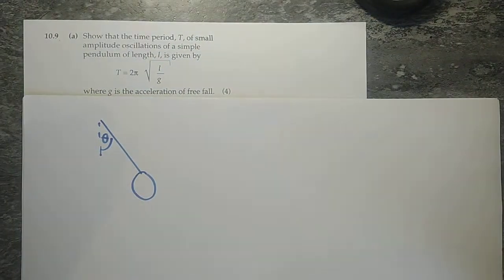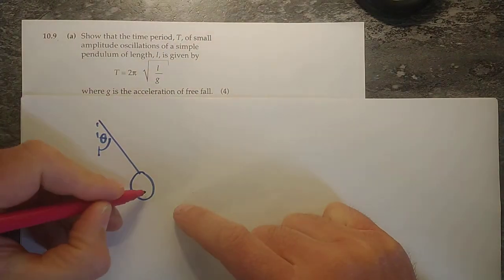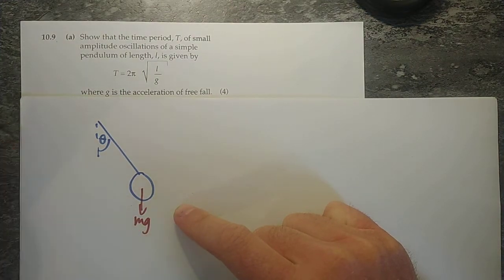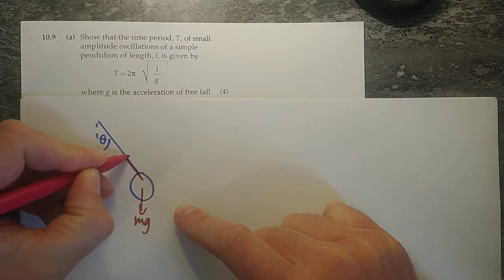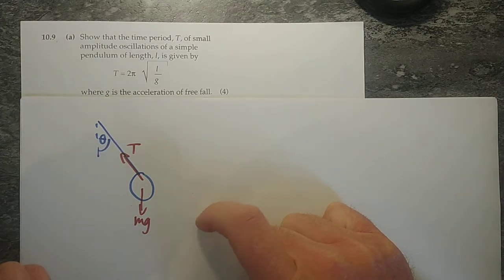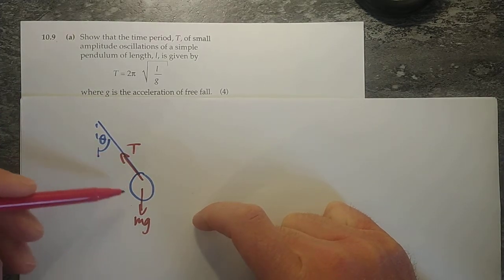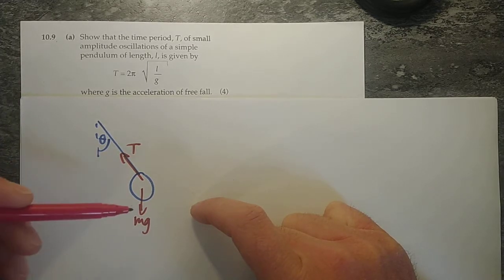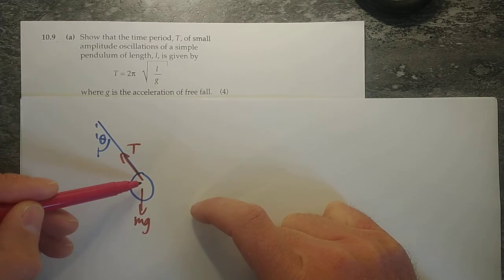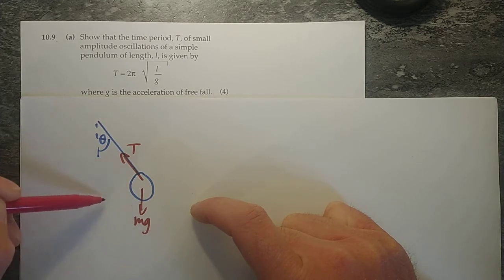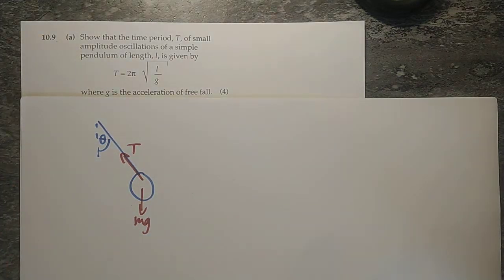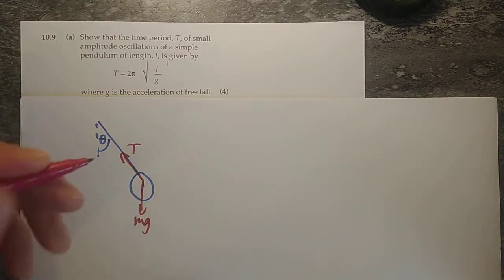So we draw the pendulum at an angle theta, and we've got to label the forces on this. The first force is mg, that is there. And there is the tension there. You can see that these forces don't act in opposite directions, and they're not necessarily equal magnitude, and therefore there is a resultant force on this. The resultant force on this pendulum is acting towards the equilibrium point down this way, and that is what causes the pendulum to oscillate.